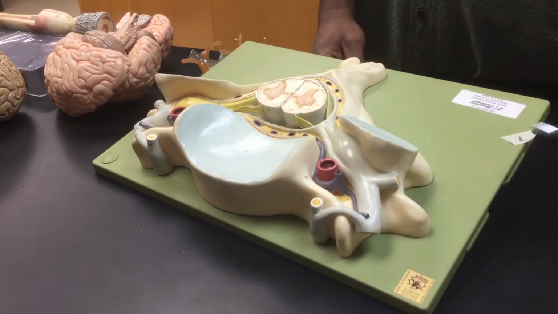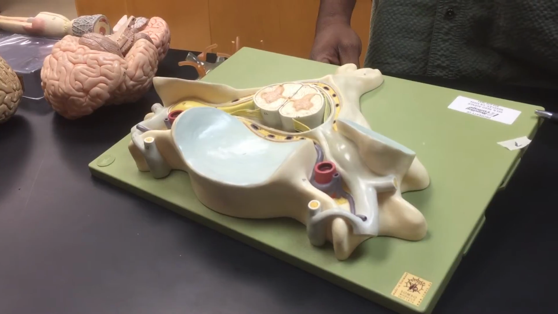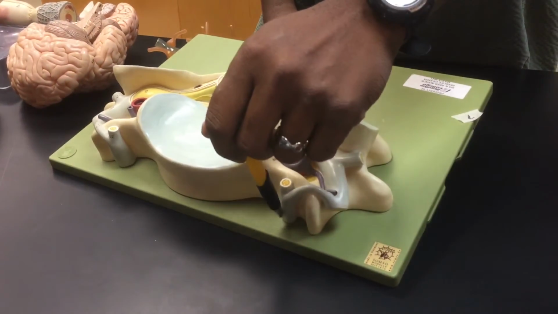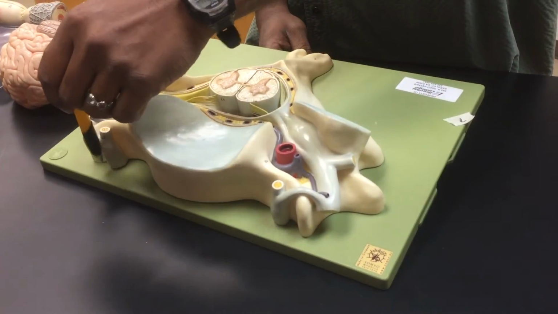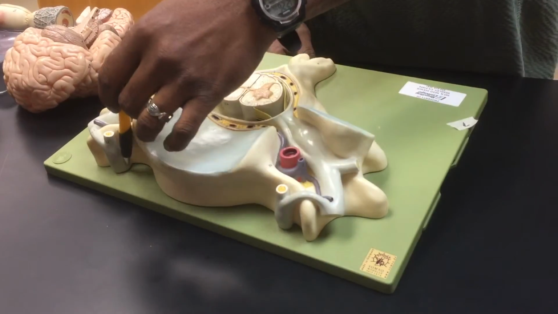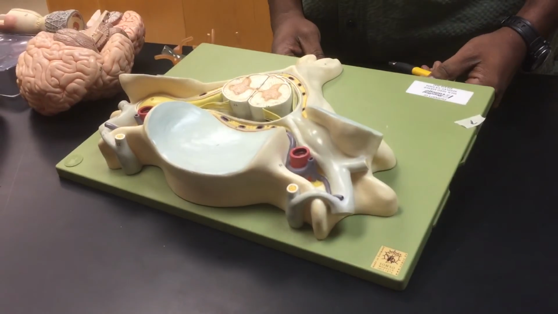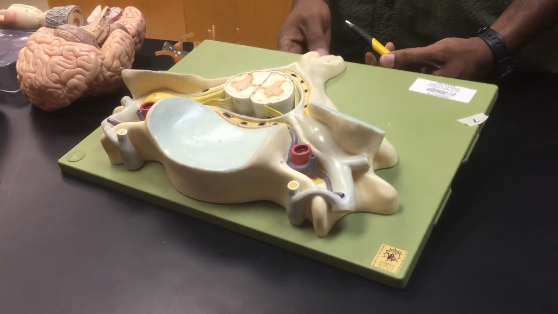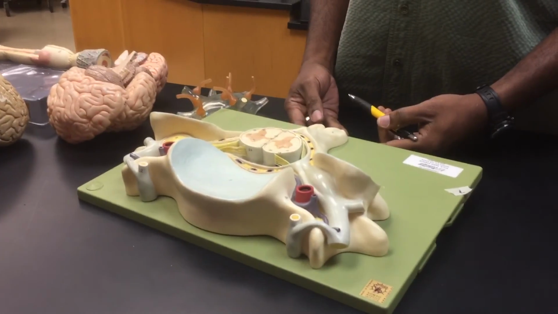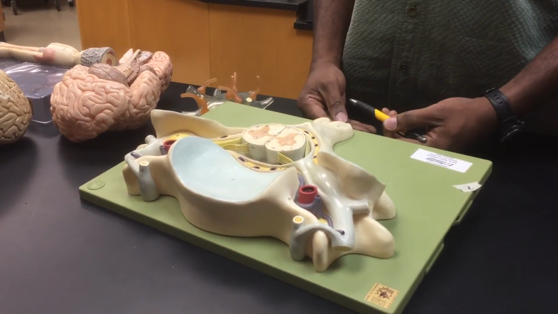The split going dorsal is the dorsal ramus. And we'll see on Tuesday, we have the sympathetic ganglion. And you know what a ganglion is, of course. Questions?